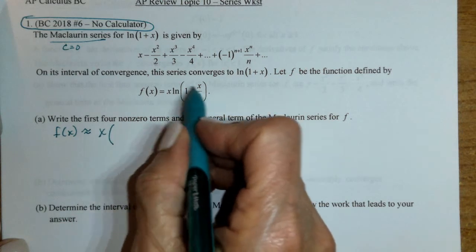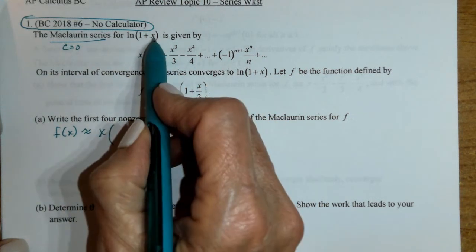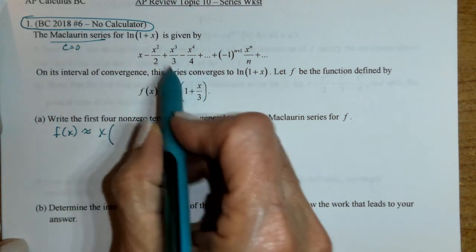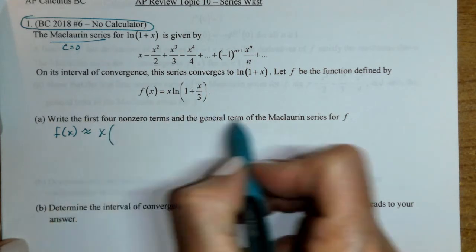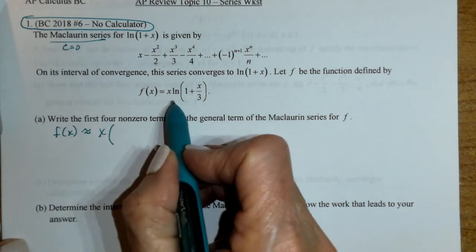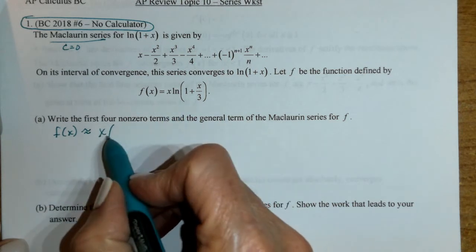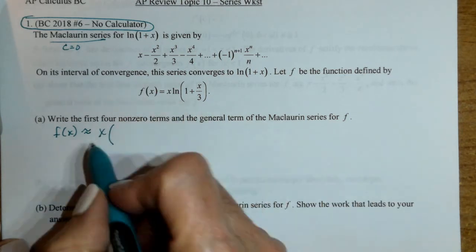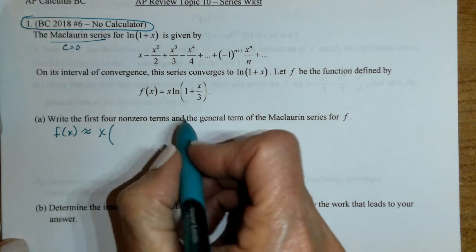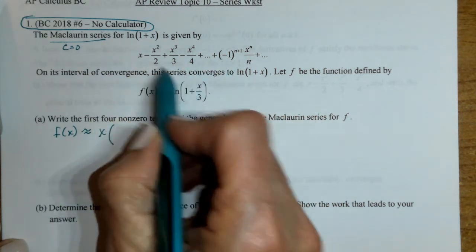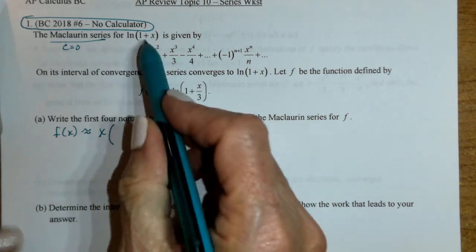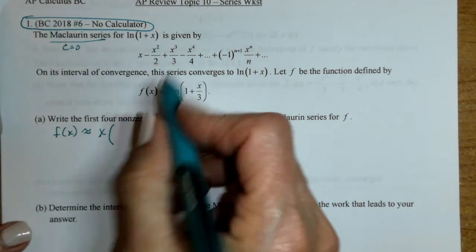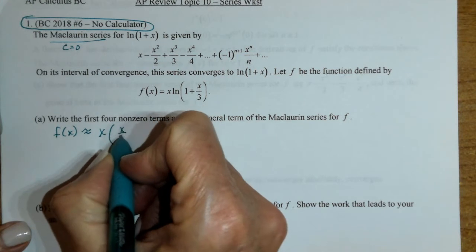So I'm going to be replacing x in this series with x over 3 for this. I'm going to do this in 2 steps. So I'm going to leave this x outside first, and then I'm going to multiply in by that x. So I'm replacing x with x over 3 because that's the substitution that we are called upon to make.